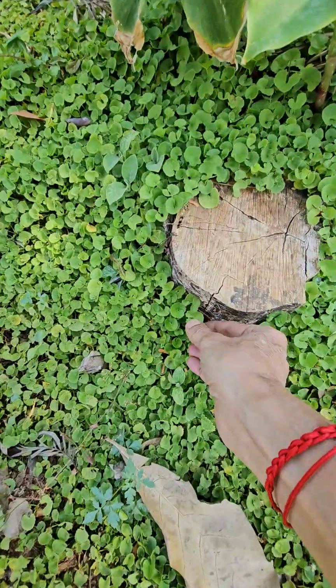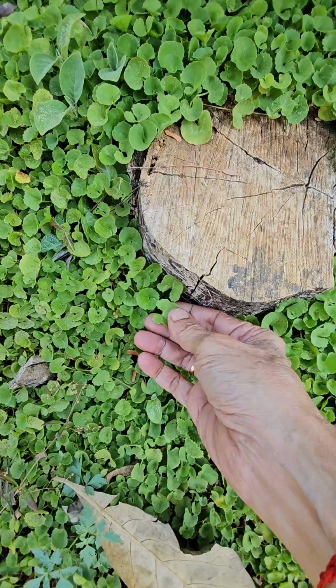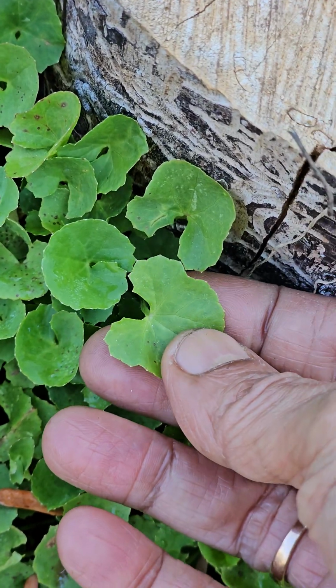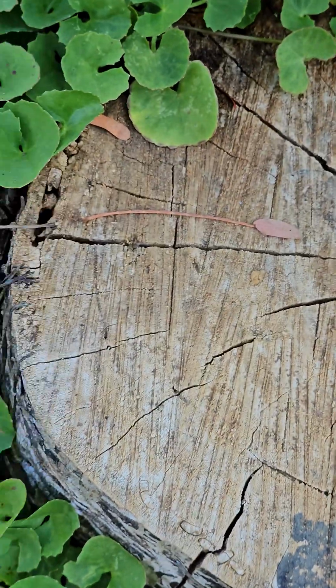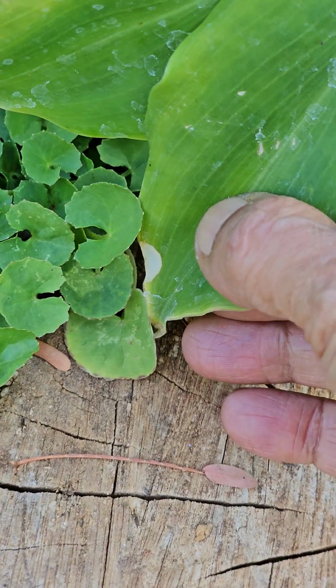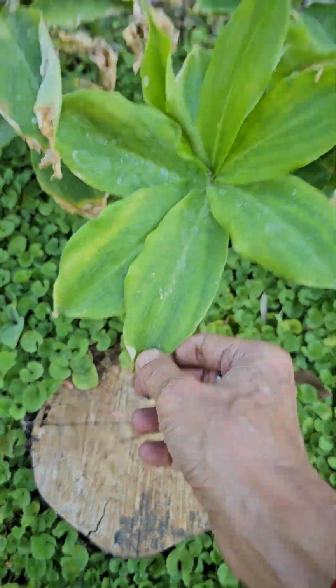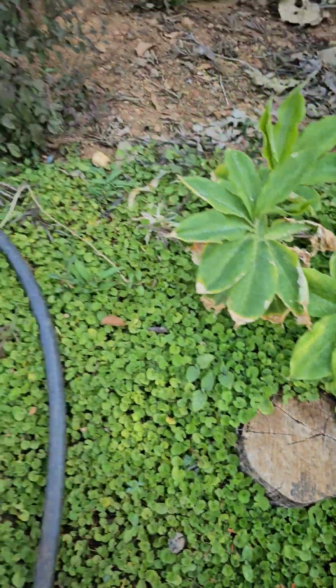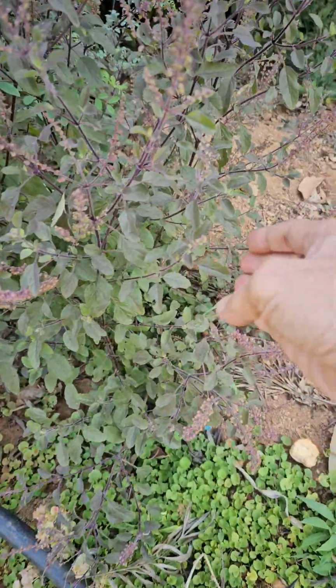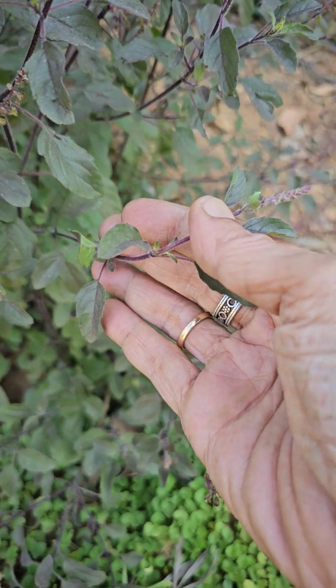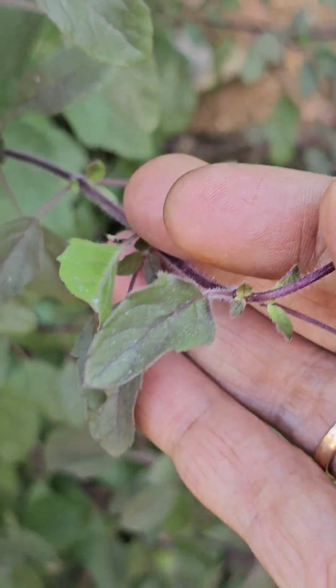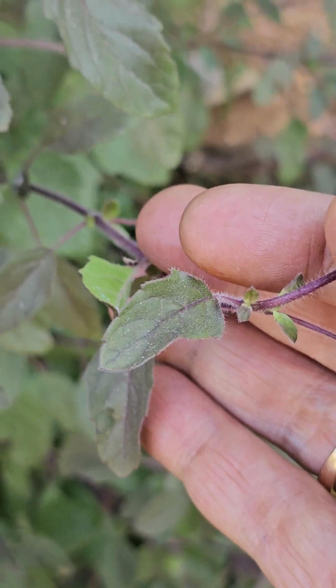This is a green of the Centella asiatica. One green. This is another green. You can compare the little bit differences there. Then the third green is this one, this tulsi. So this is one more green with a reddish tinge.